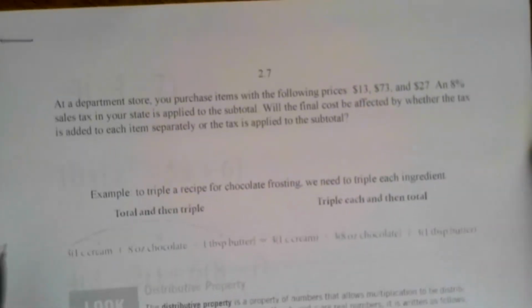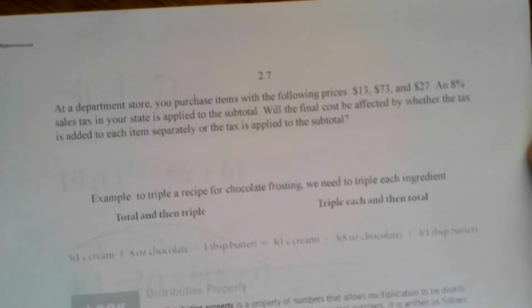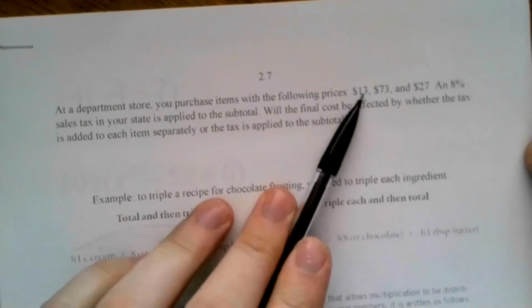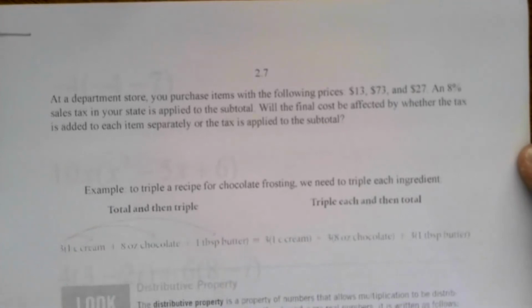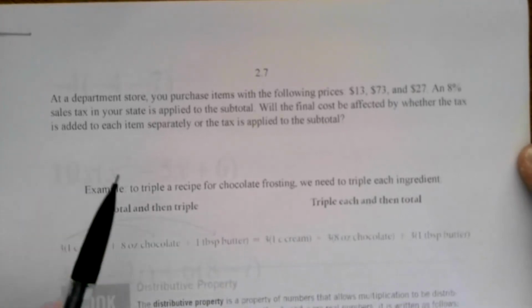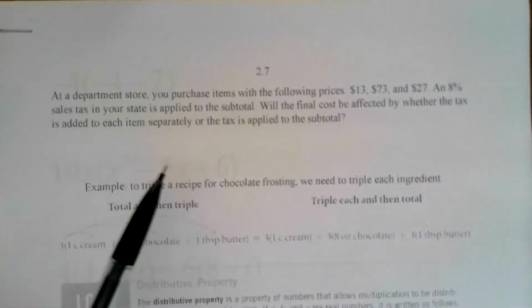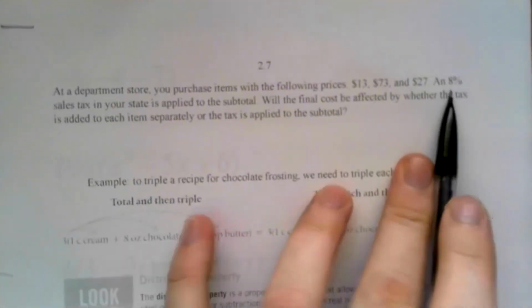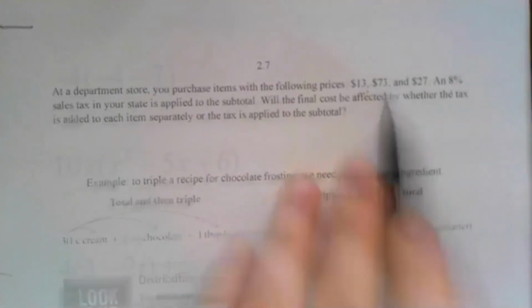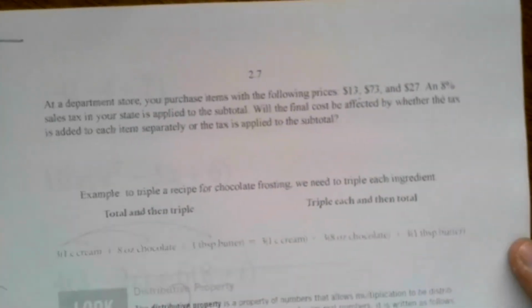So the first example that we have says at a department store you purchase items with the following prices. So we have $13, $73, and $27. And it says that there's an 8% sales tax in your state, and it's applied to the subtotal. So it says, will the final cost be affected by whether the tax is added separately or it's all applied to the subtotal? So basically what that's saying, does it matter if we apply this 8% individually or if we apply it all at the same time? Will we get a different price?